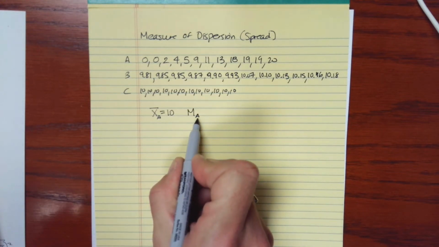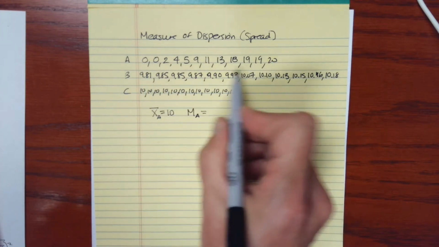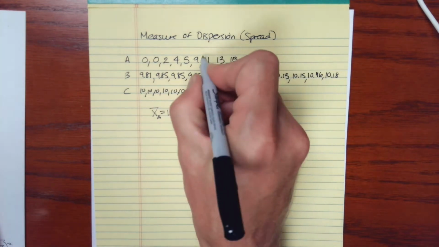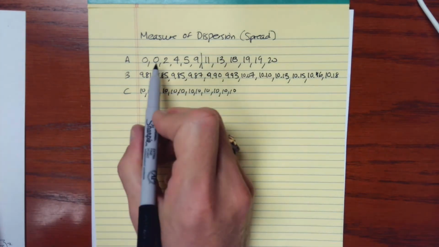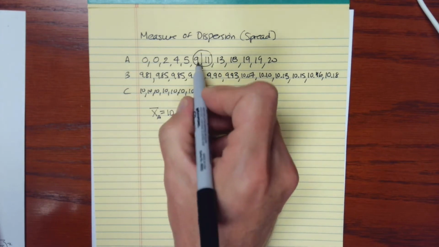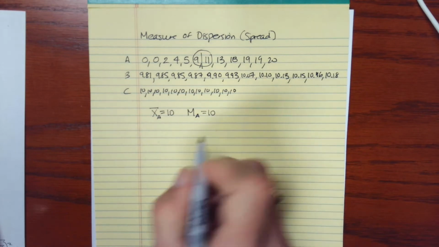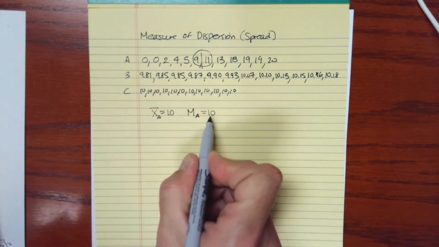And for the median for data set A, there were 12 items, so since this has an even number, I have to take the average of the two middle values. The average of 9 and 11 is 10. So both the mean and the median for data set A are 10.